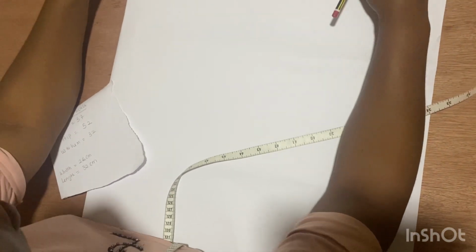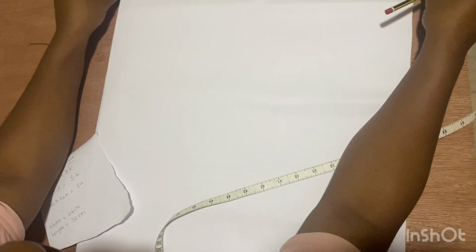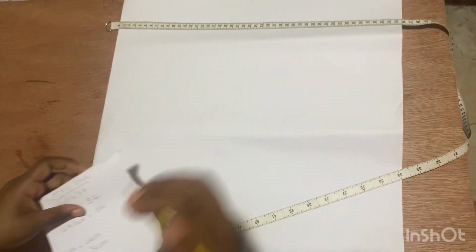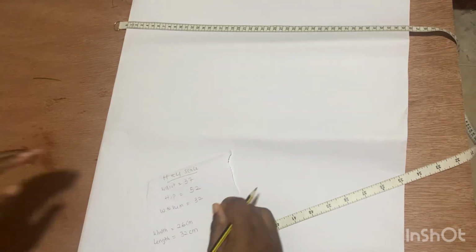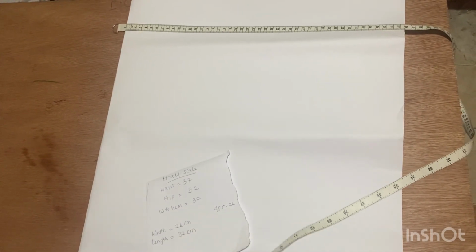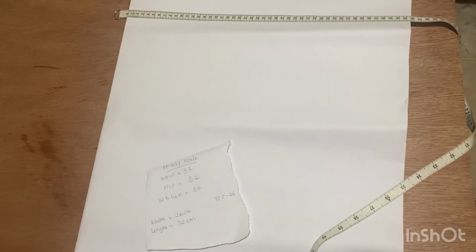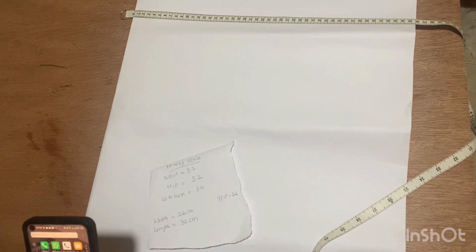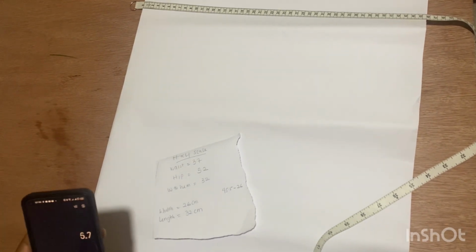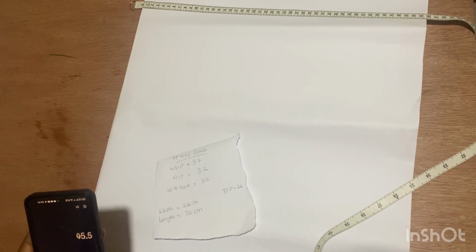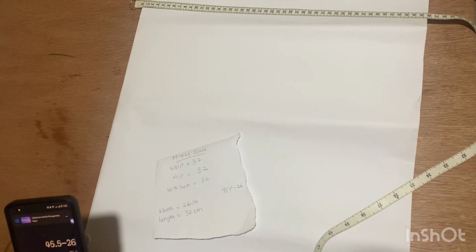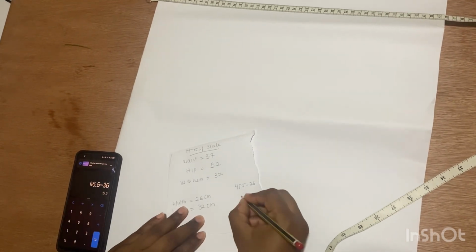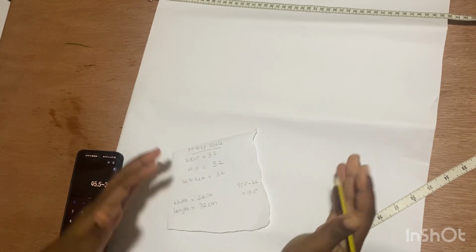What I want to do first is divide the width of my pattern. Get the measurement of my pattern first. From here to the edge, I have 45.5. So 45.5 minus 26 is my width measurement. I'm going to use my calculator. 45.5 minus 26, so I have 19.5. 19.5 is the excess I have for the width.